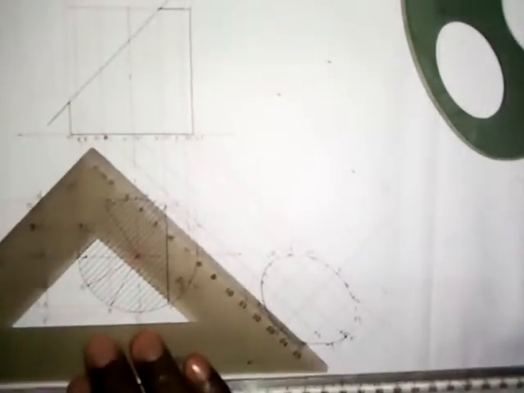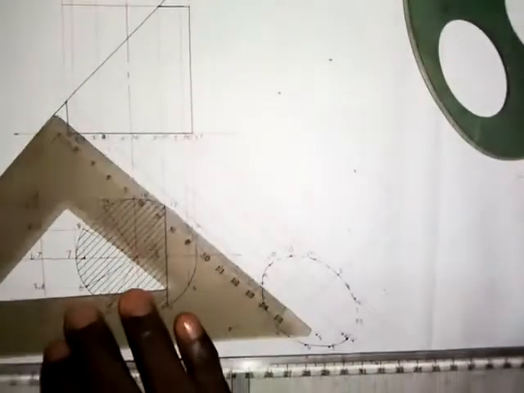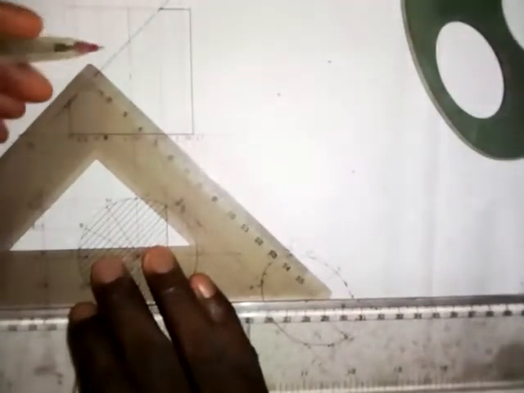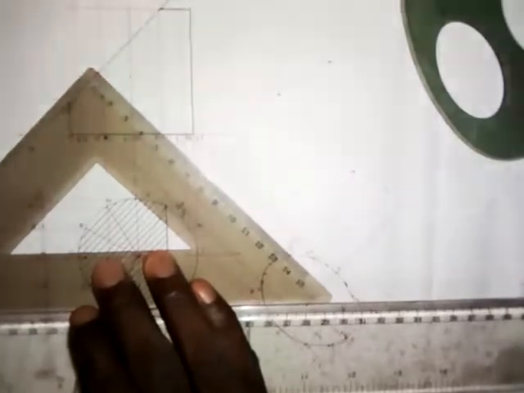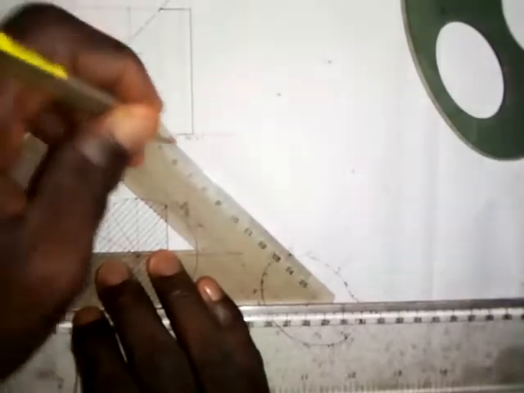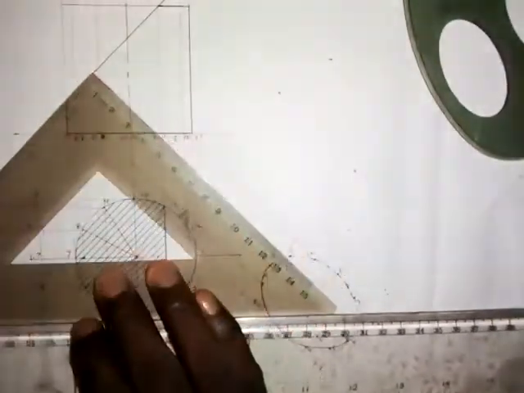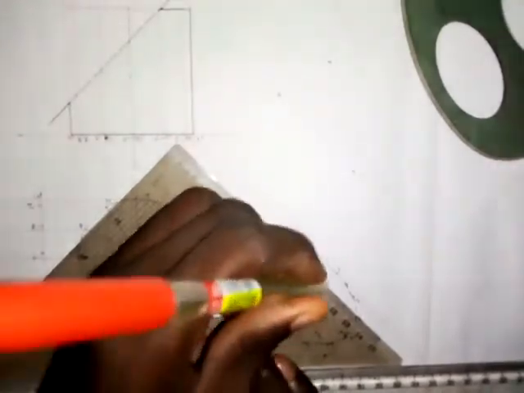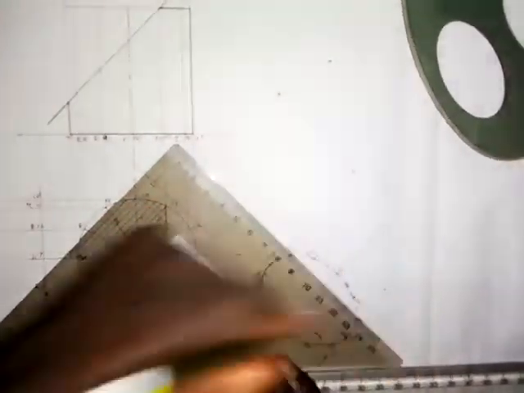So it falls on that same line. Then we move this up like this. From this point, you draw a line from here. Very careful with the line. Make sure you can see very well.